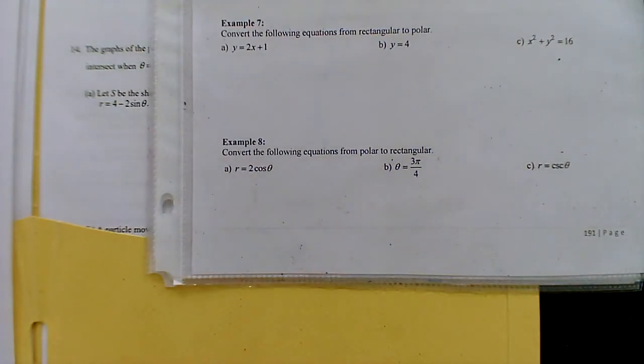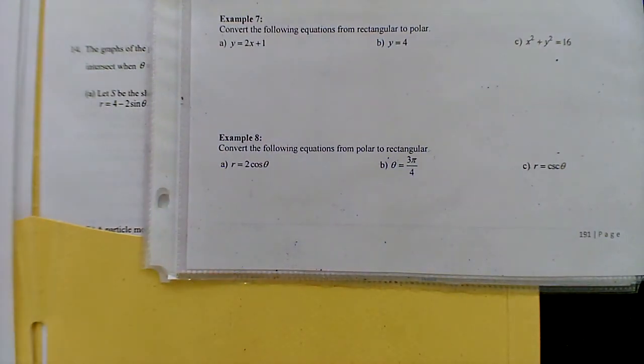Okay, so our first one, we'll have r equals 2 cosine theta. How might you want to use those two options at the top? I know you can't see them on the board, but they're on your paper. How might you want to use those two conversion equations to help us convert this polar into rectangular? It's okay. Can we replace r with something? Can we replace cosine with something?